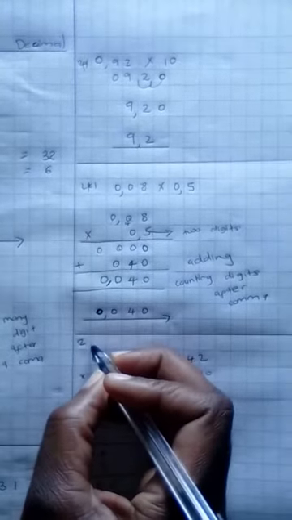That's where we place our comma. We're going to say 0,2688. This is our final answer for question 2x using method number 1.